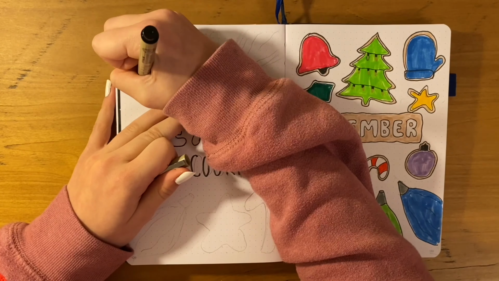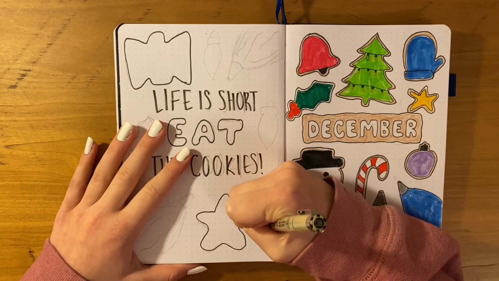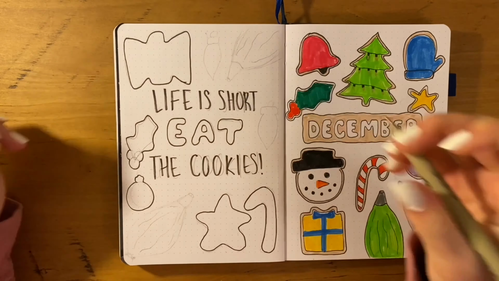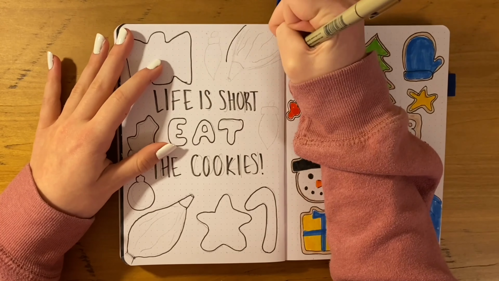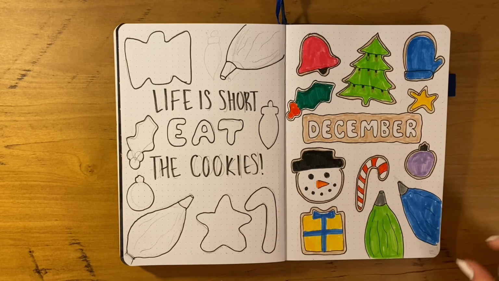The quote for this month is "Life is short, eat the cookies." It was just kind of a quote that I thought was funny. And around the holidays, we all eat things and we're like, ooh, cookies. That's really good. But I've already had a ton of sweets. So just eat the cookies, people.